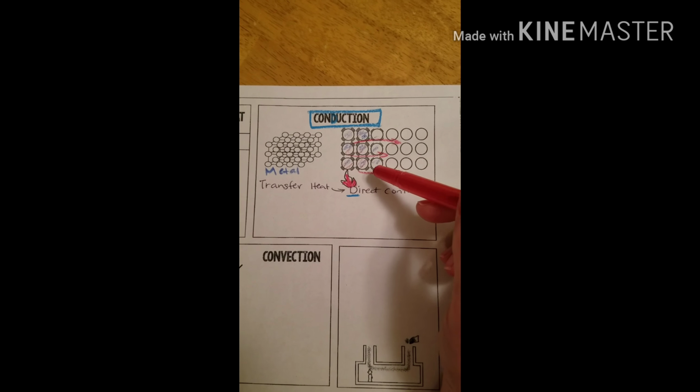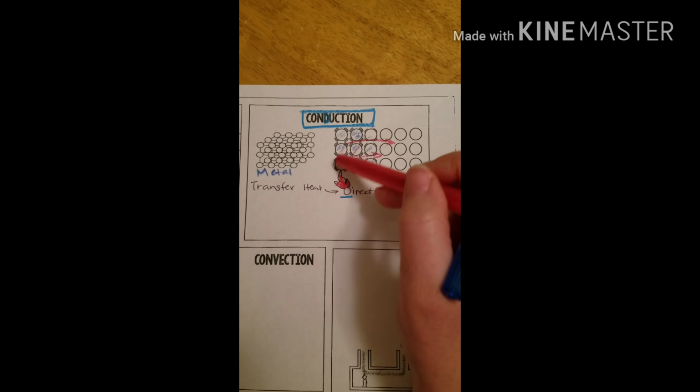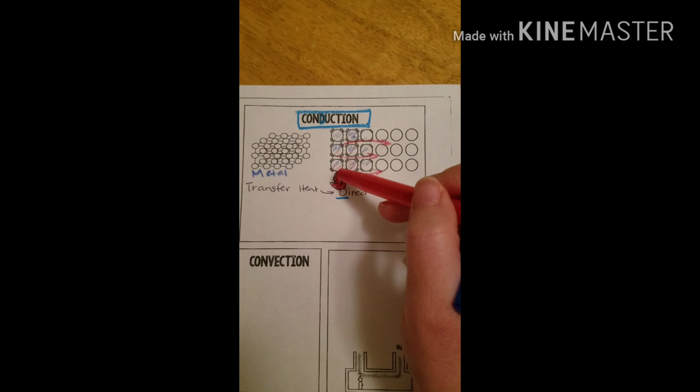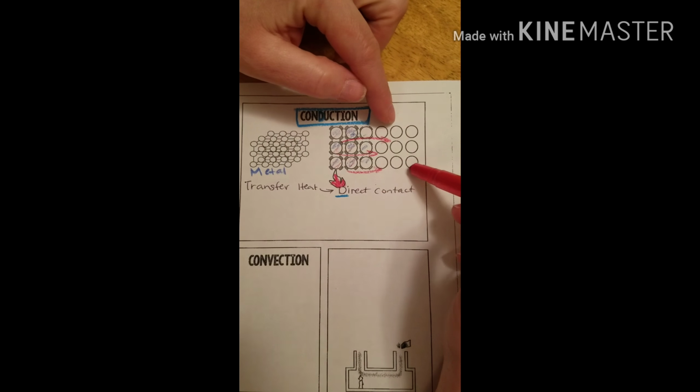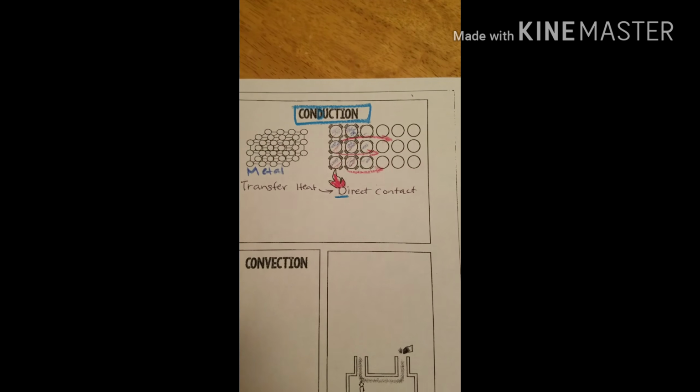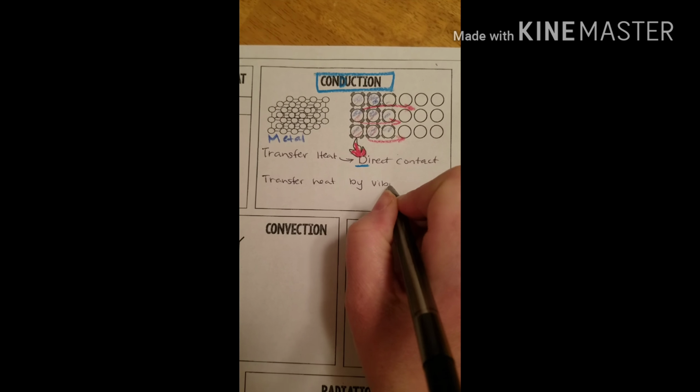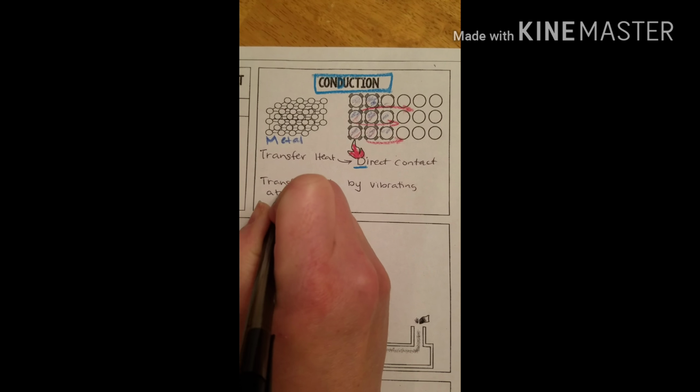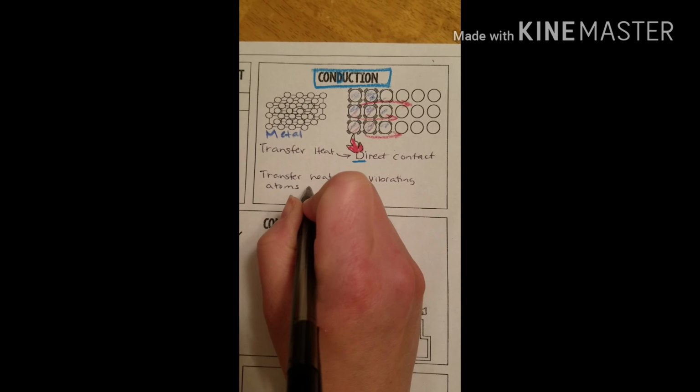So you put a spoon over fire, and the area right above the fire gets hot, and then the neighboring area gets hot until the whole spoon is too hot to touch. So it transfers heat by vibrating atoms next to each other.